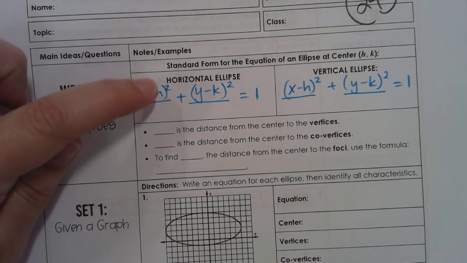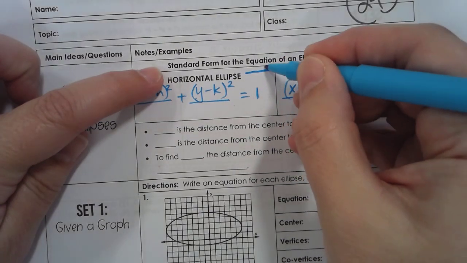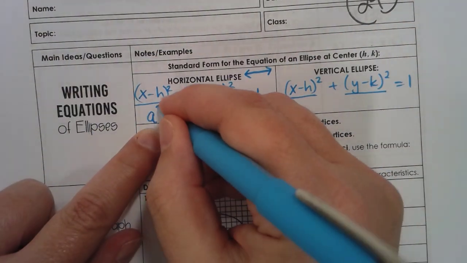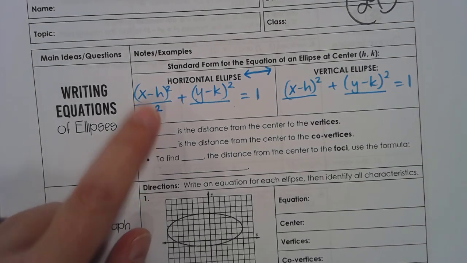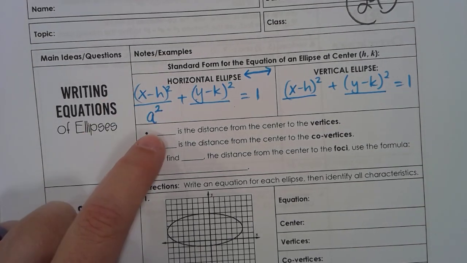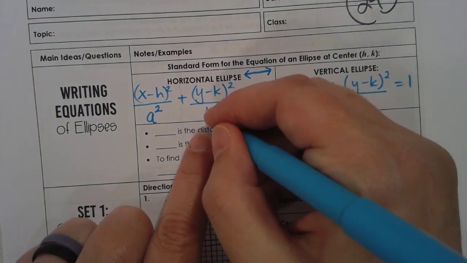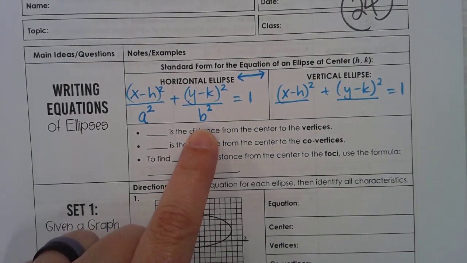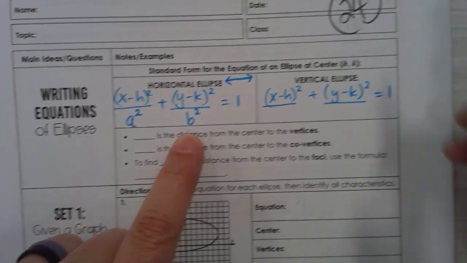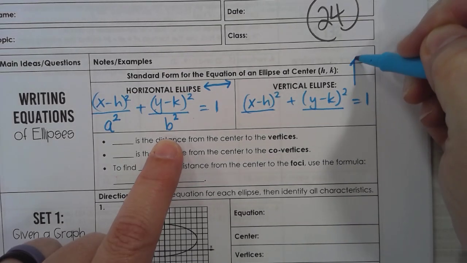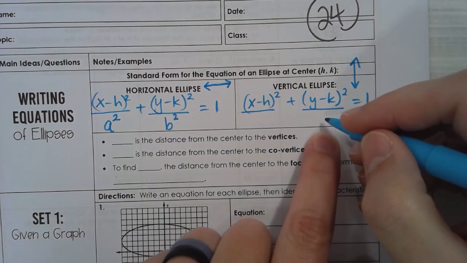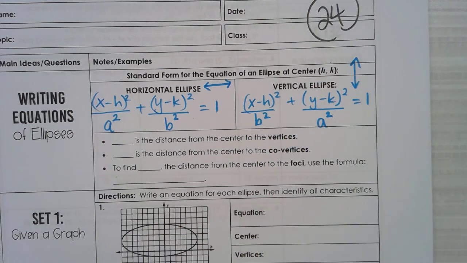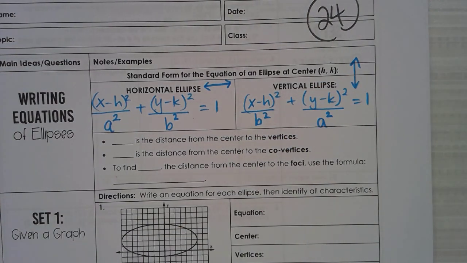Okay, so if our ellipse is horizontal, that's going to go longer along the x-axis. So our bigger value a is going to go with our x term. So if we have a big number under x, it's horizontal, and then b is our smaller number. And then if it's vertical, it goes longer along the y-axis, so our big number will be under the y and smaller number under x.